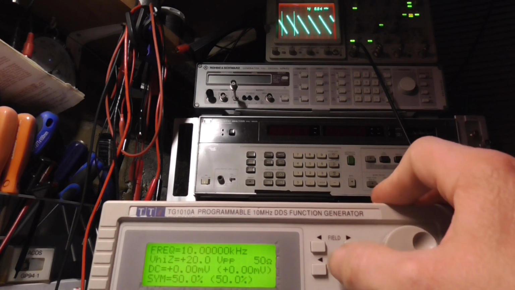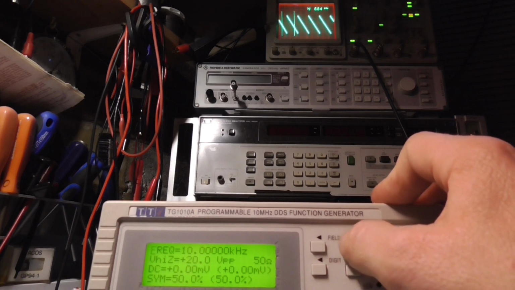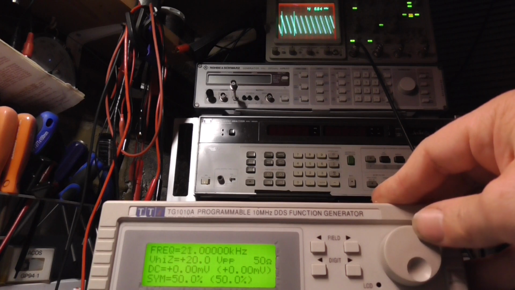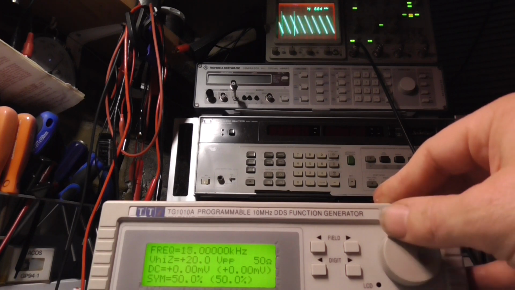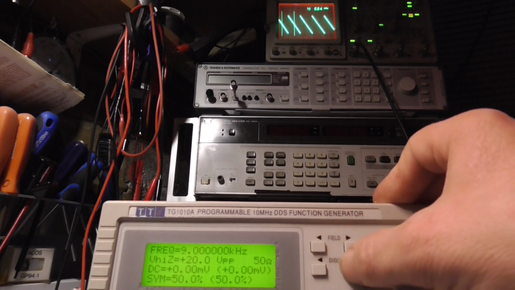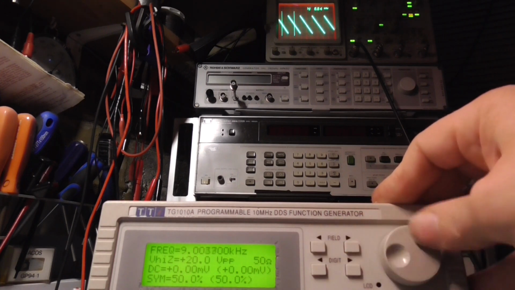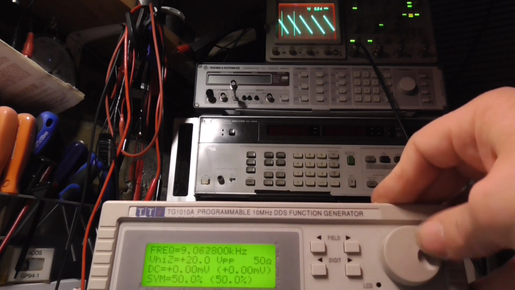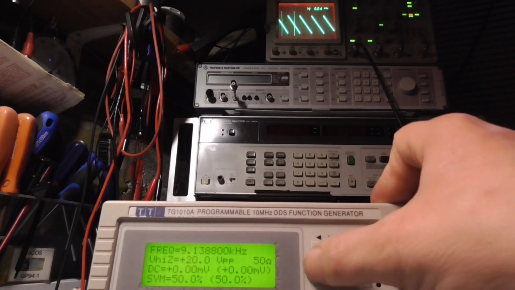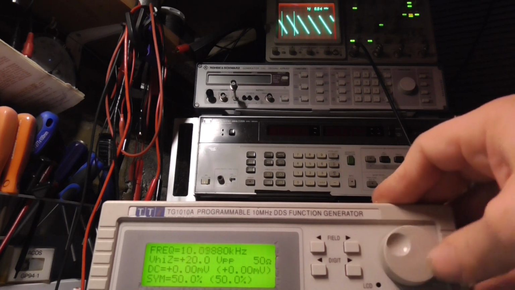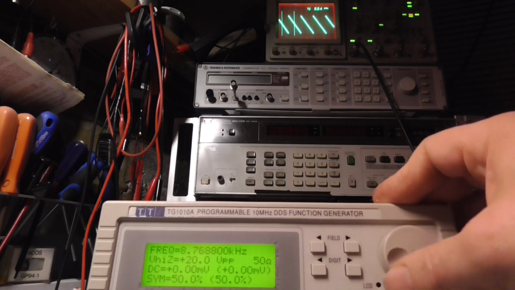Let's just try our frequency adjustment. So let's go digit, and this should adjust our frequency, and it does. It's working well. Try to find the frequency adjustment. Holding this on the scope, let's ramp that up a bit. There we go. So that's working fine. I assume everything else is working.